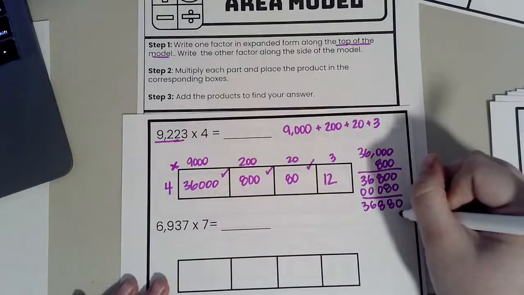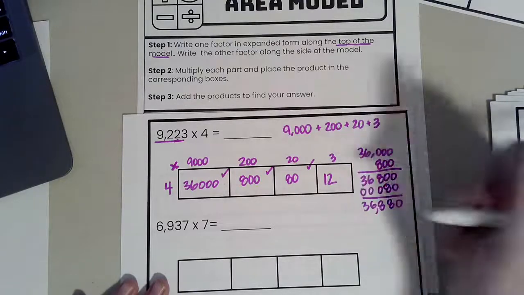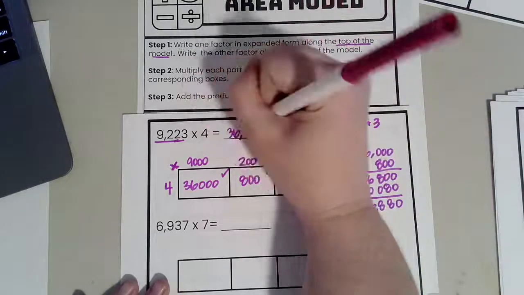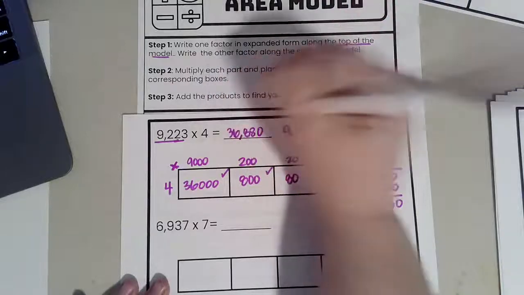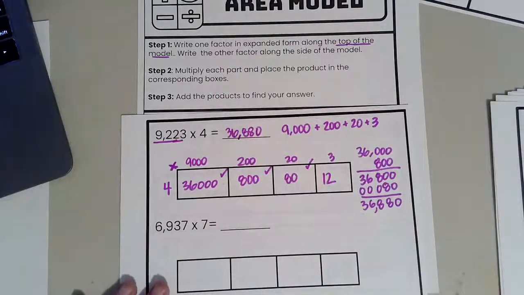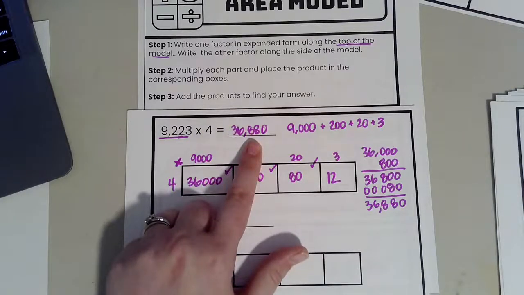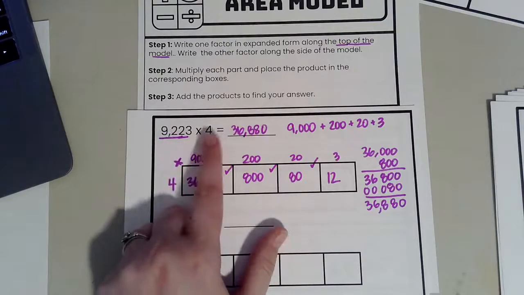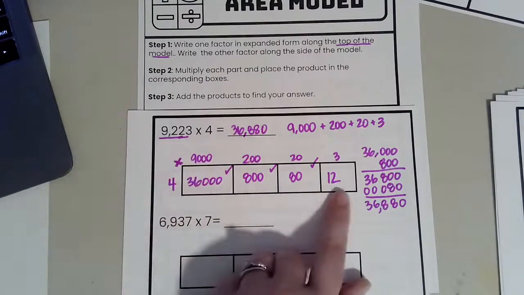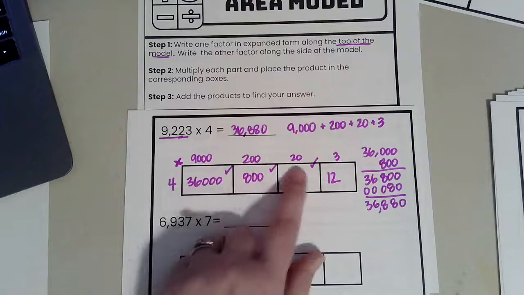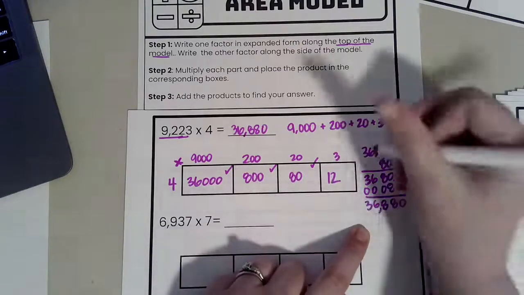And then I come back over and I count 1, 2, 3. 36,000. Whoa, 880. Okay, that's our product. And remember, product is just the answer to a multiplication problem. These 2 numbers that we multiplied are our factors. And these ones are partial products. They're part of our answer that we have to add.